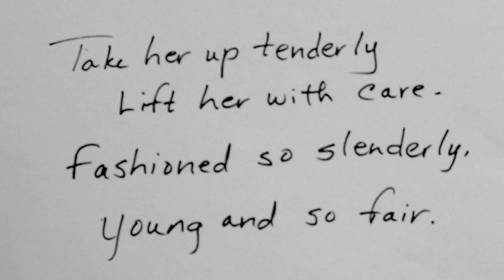Slenderly, same story. Take her up. Which one's the most meaningful? Oh, take. Take's the most meaningful. Then in the second line, lift her with care. You get care. You know that's an S because it's a single syllable word with a rhyme at the end of a line. And lift.